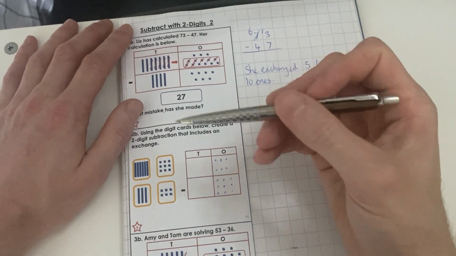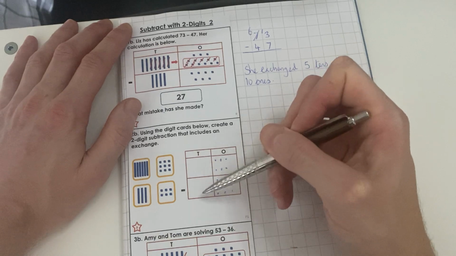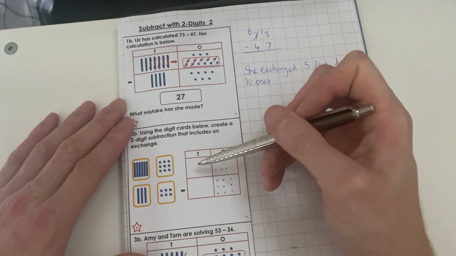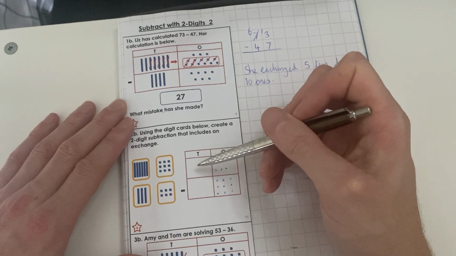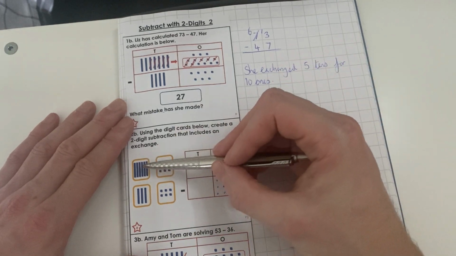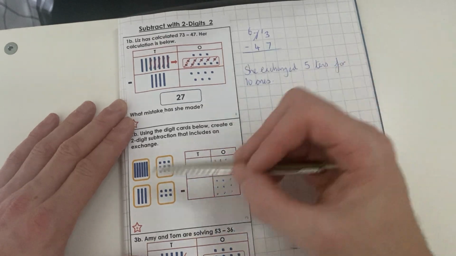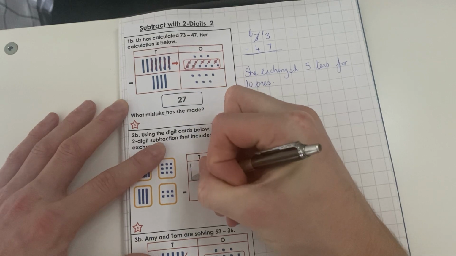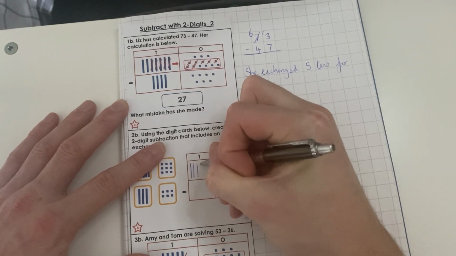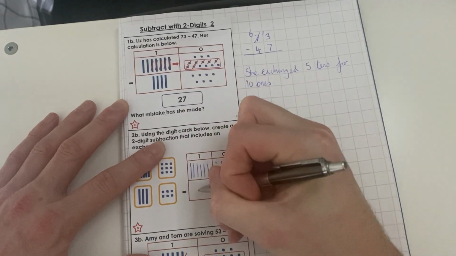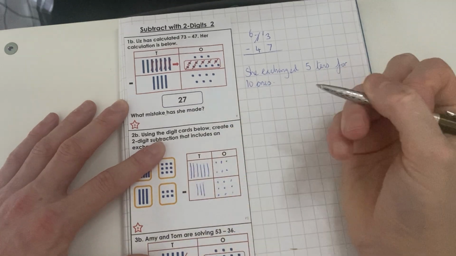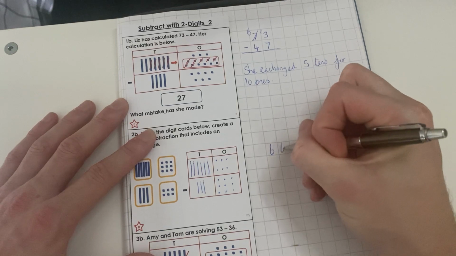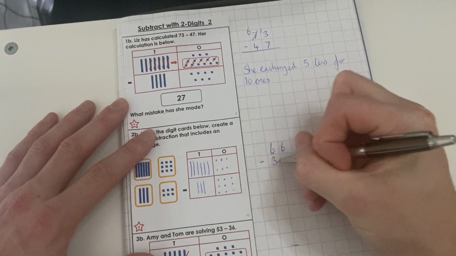Now, our largest value here, which is our tens, the biggest value must go here. So we've got 1, 2, 3, 4, 5, 6 and 1, 2, 3. 6 is greater than 3. Now, to ensure that it does need an exchange, I'm going to work this out for us. So 66 take away 39.